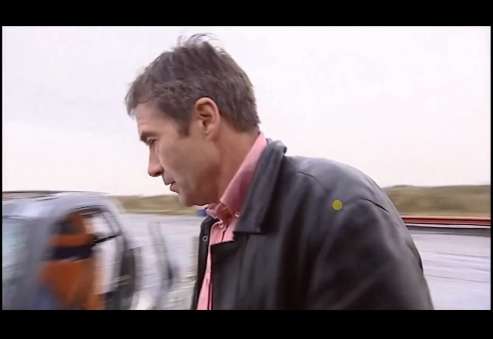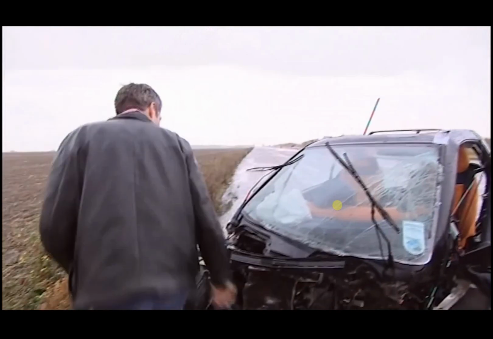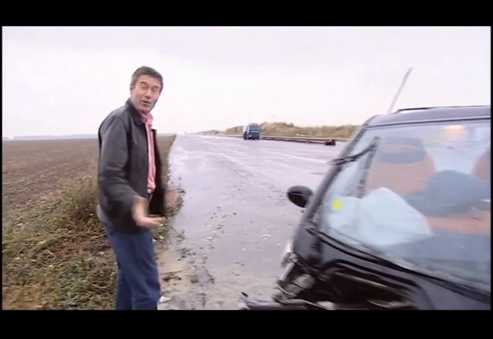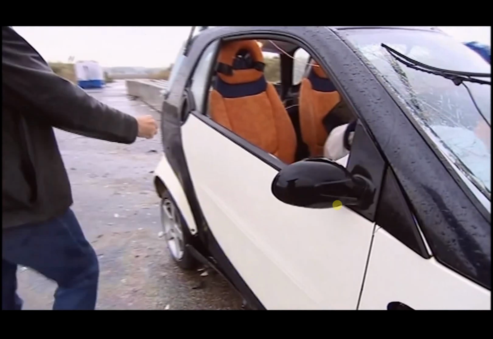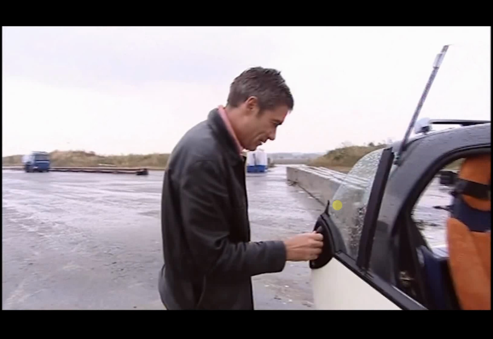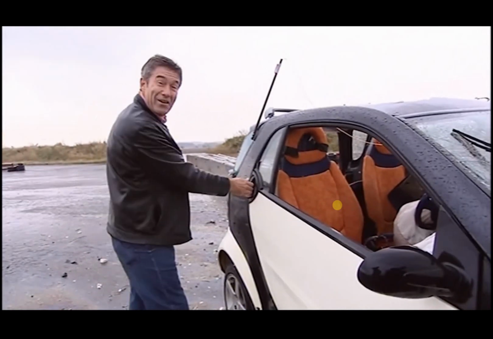Around the other side, though, it still looks remarkably like a smart car. You can still feel the shape of the door. Indeed, the door not only opens normally, it closes again.